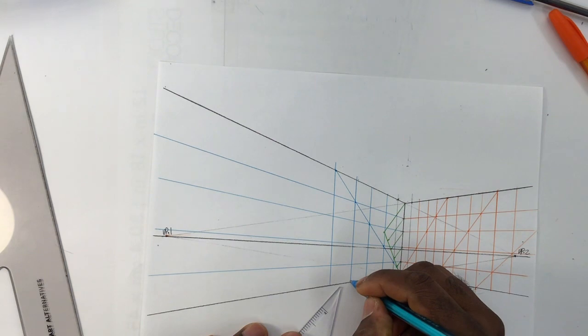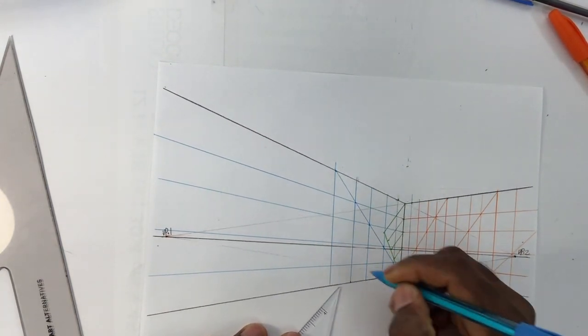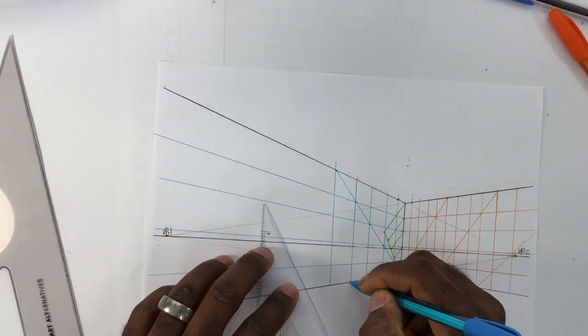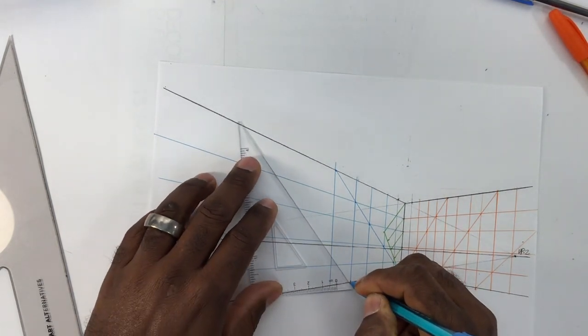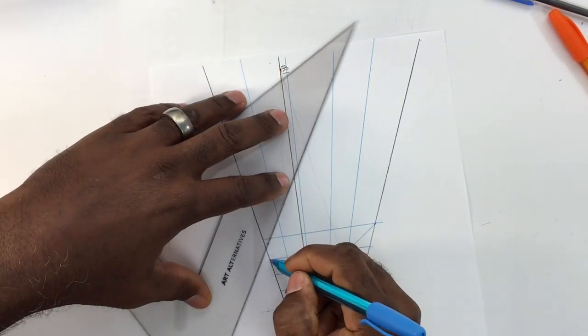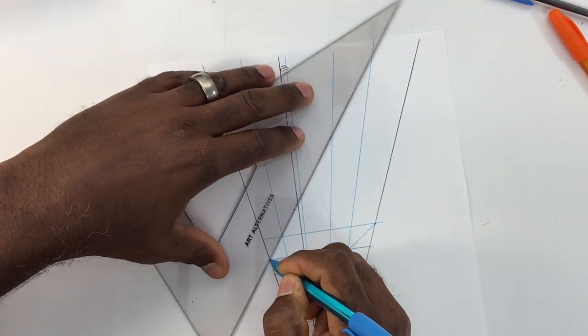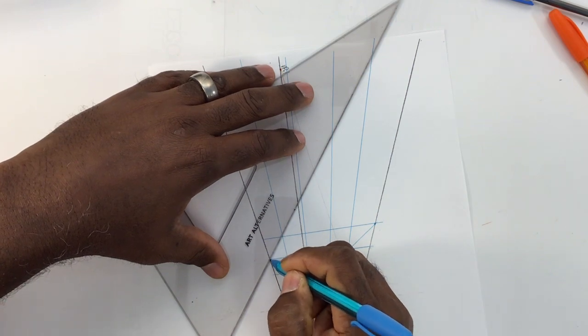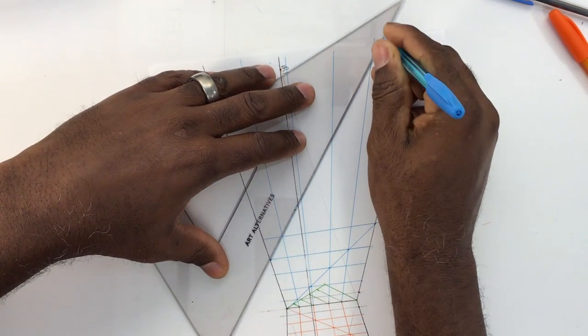Oh my God, I forgot. What do we do again? We go back here, go down the line, go back one to this corner, connect it to this corner. I'm going to need my long ruler. Let's see where it takes us. There we go.